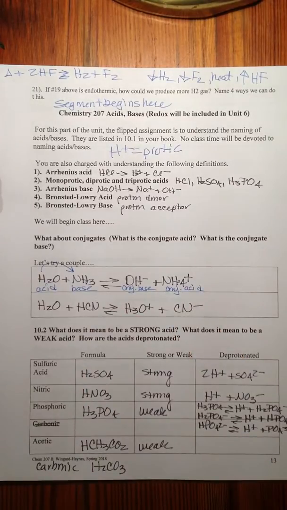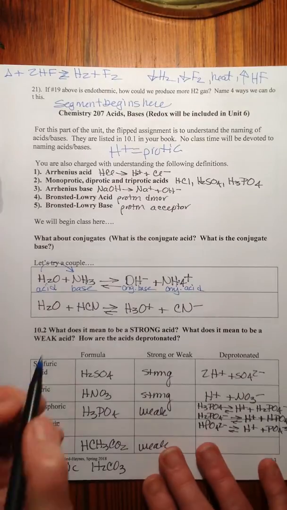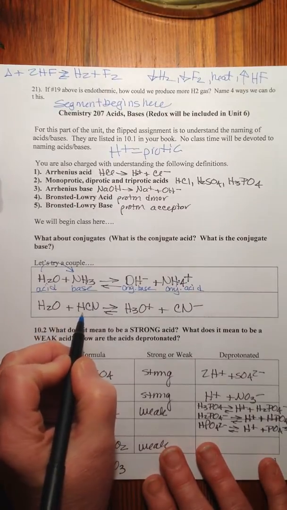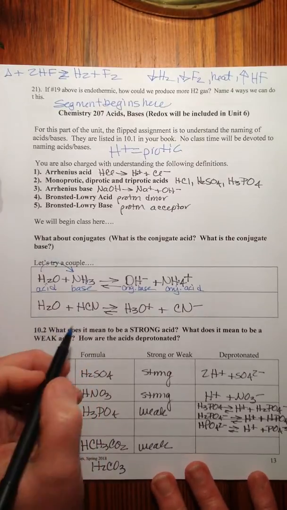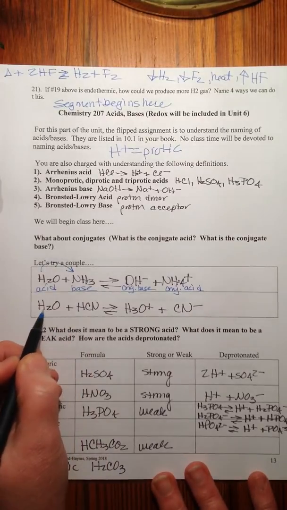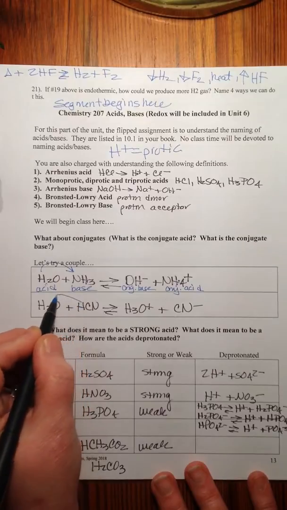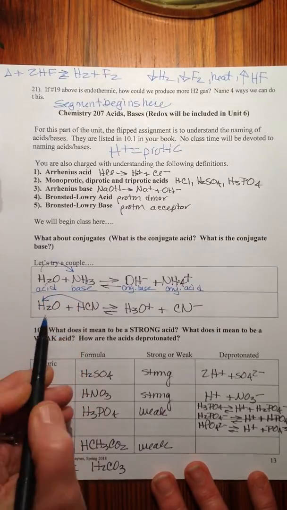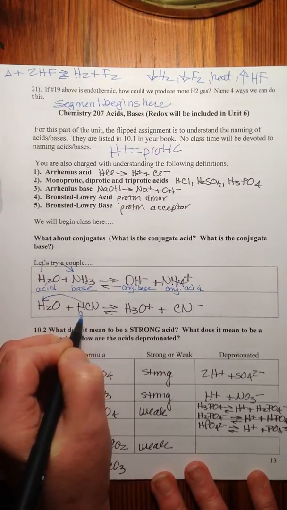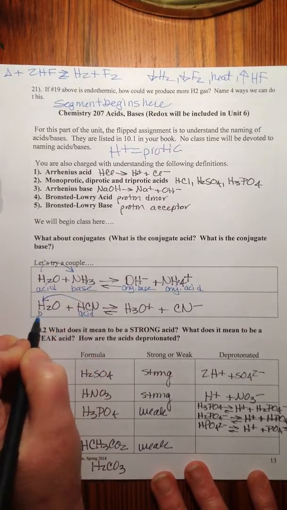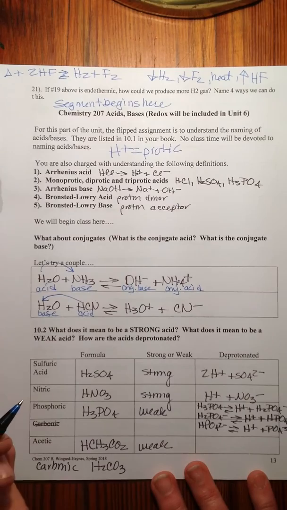On the second one, the HCN is a stronger acid than water. So it will donate the proton to the water, and the water will be the proton acceptor. So in this instance, this is the acid, and this is the base.